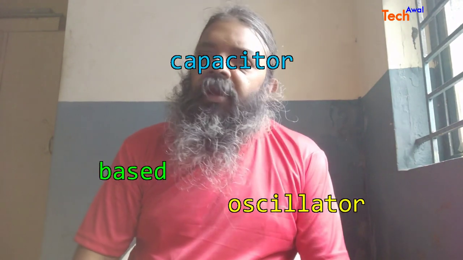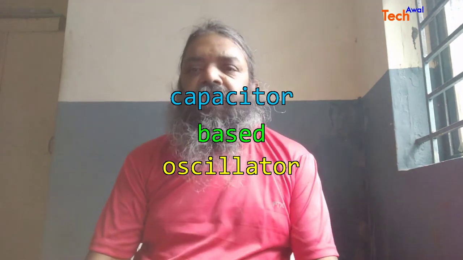Capacitor characteristics. We have seen in many videos that we have talked about the capacitor characteristics. A capacitor is a device that stores charge. Initially the capacitor is discharged, and if I apply voltage across it, it will start storing the charge, and a time will come when it is full, and beyond that it won't allow the current to flow.